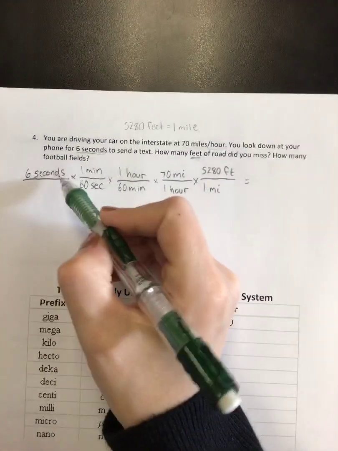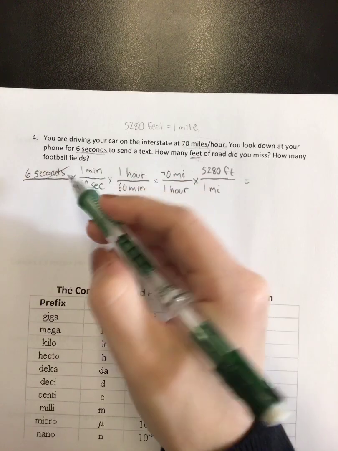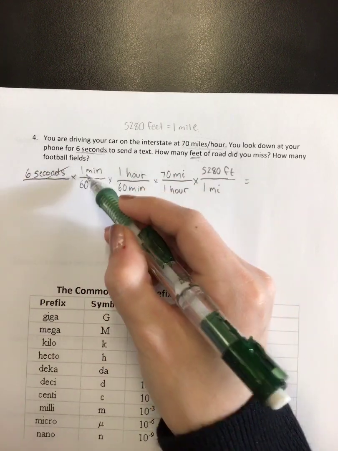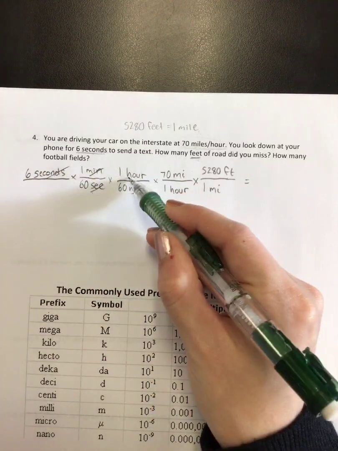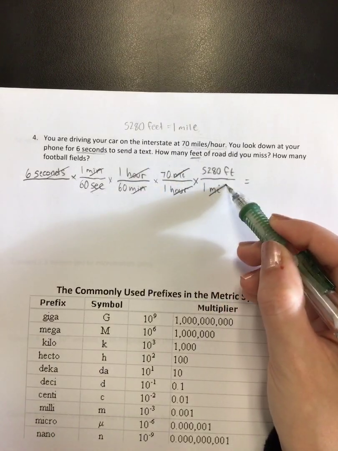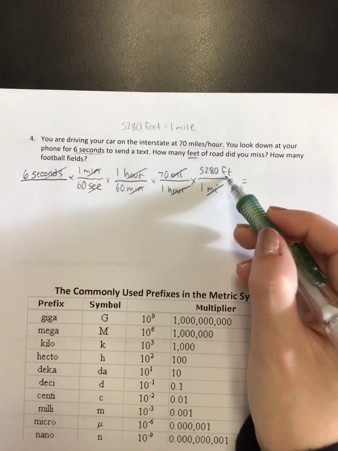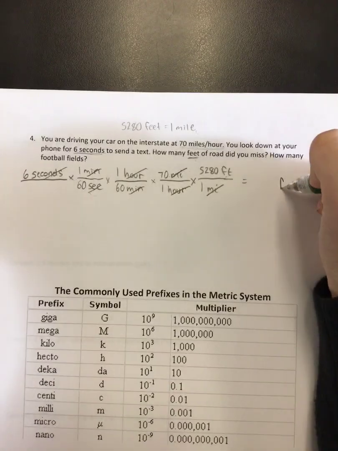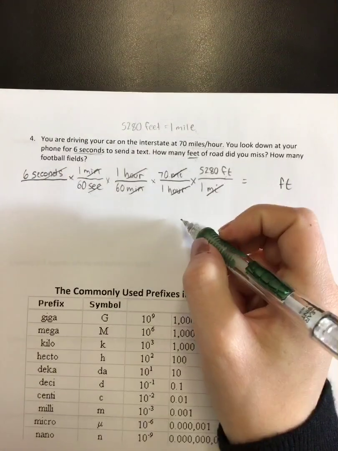There's a lot going on here, but my answer is seconds cancels with seconds. Minutes cancels with minutes. Hours cancels with hours. Miles cancels with miles. All of these things were true just to get me to feet.